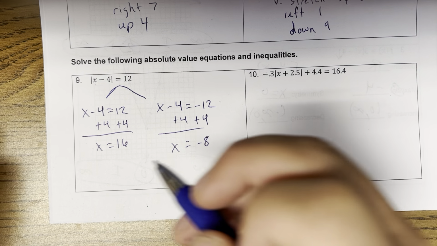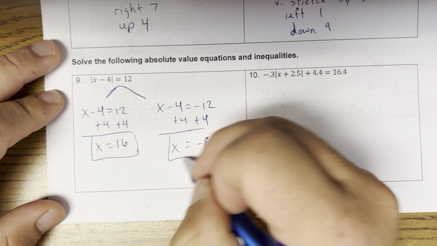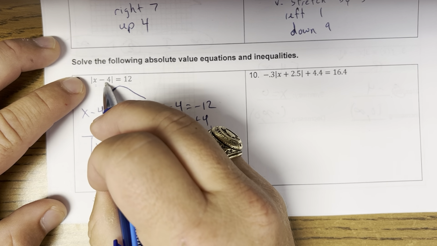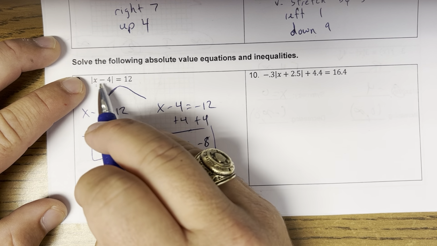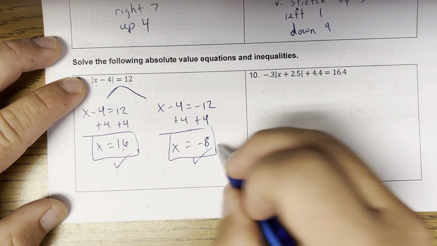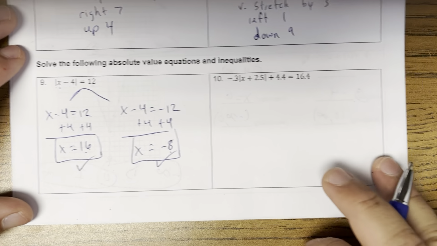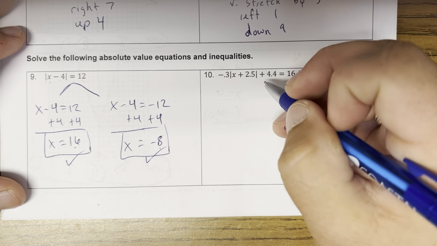And then it could always be helpful to check our work, and so we can plug it in. 16 minus 4 is 12. Absolute value of 12 is 12. -8 minus 4 is -12. Absolute value of -12 is +12. Both of them check.